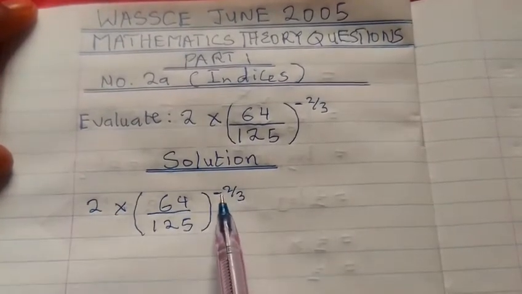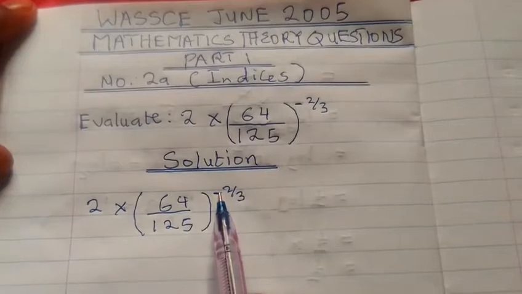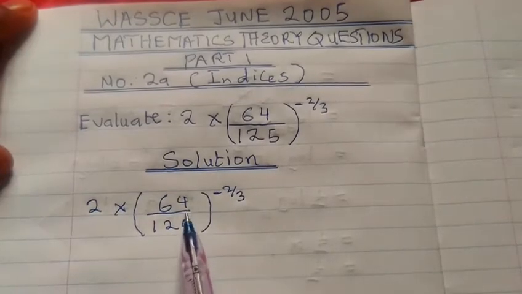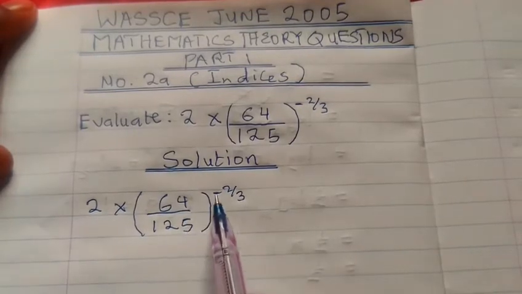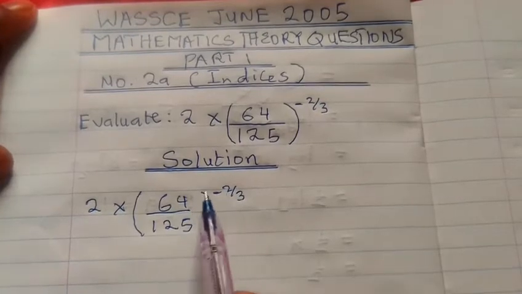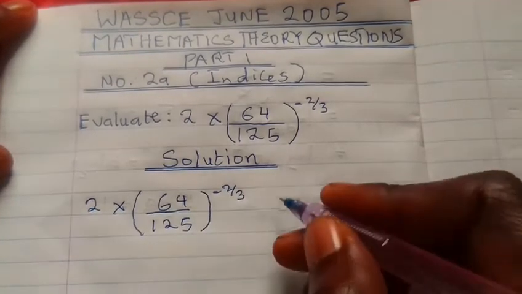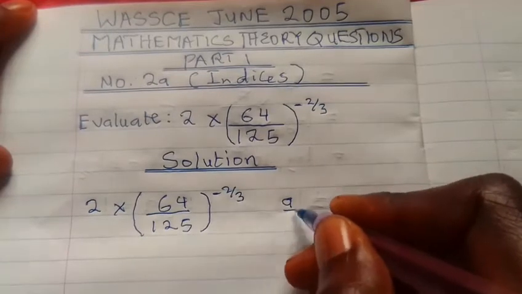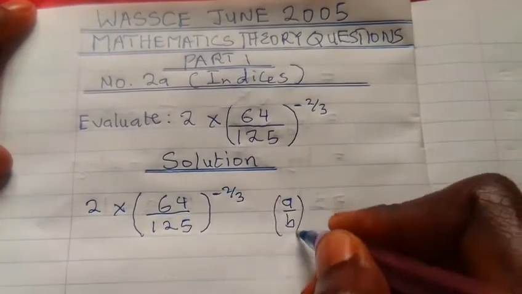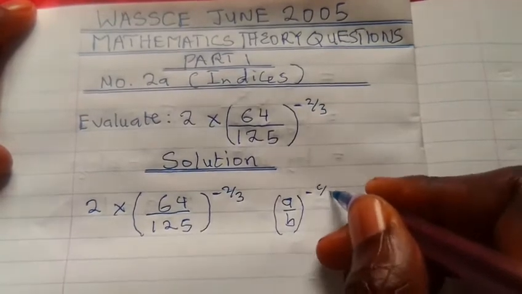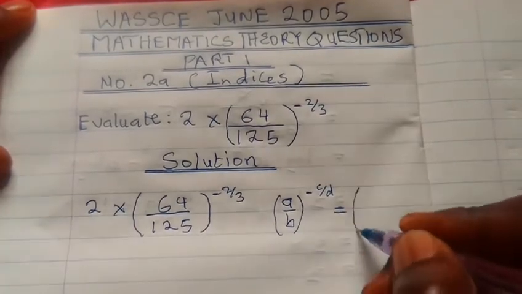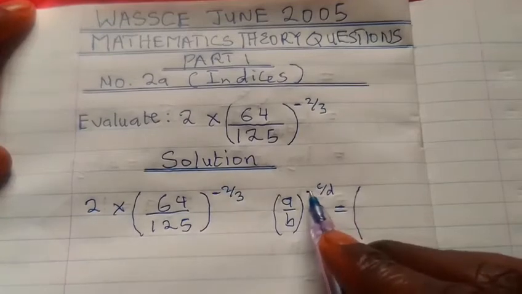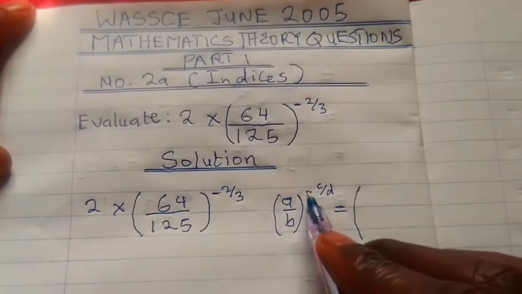You realize that the power has a negative sign, and this power belongs to a fractional term inside the bracket. Now there is a law of indices that explains how we shall resolve this. The law states that if we have a fraction a upon b that carries a negative power c upon d, we must remove the negative sign.